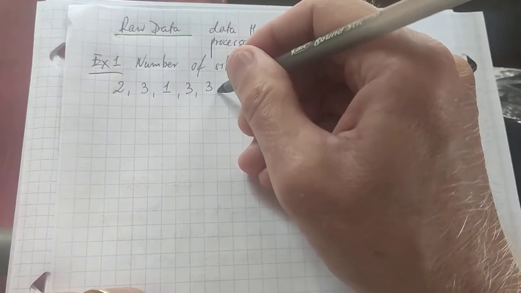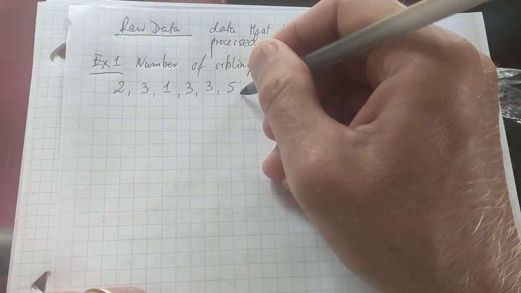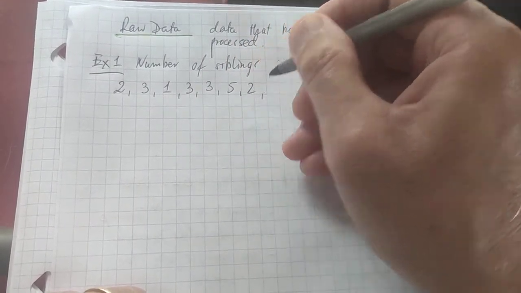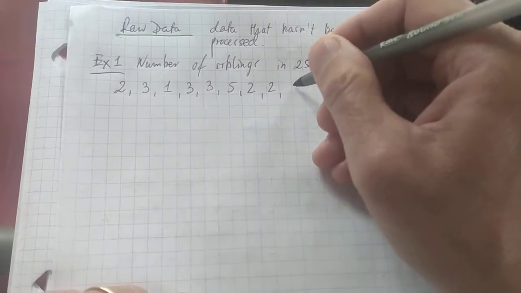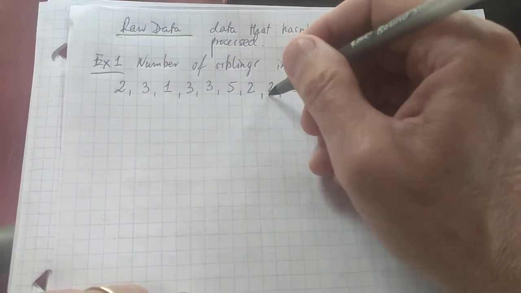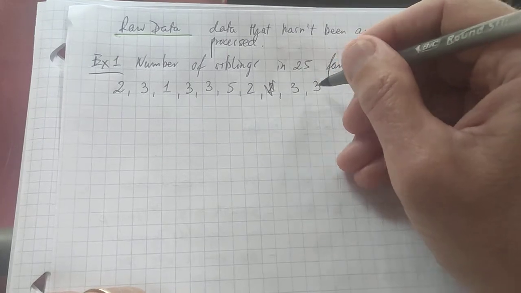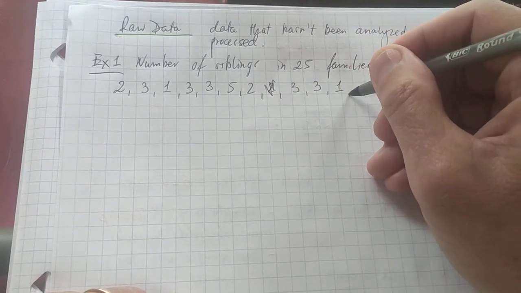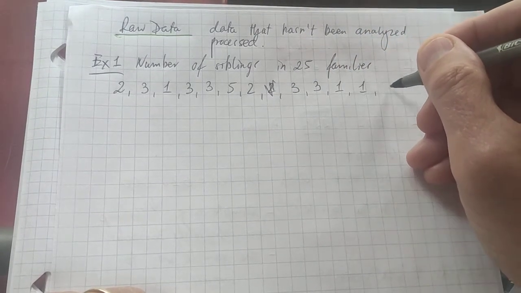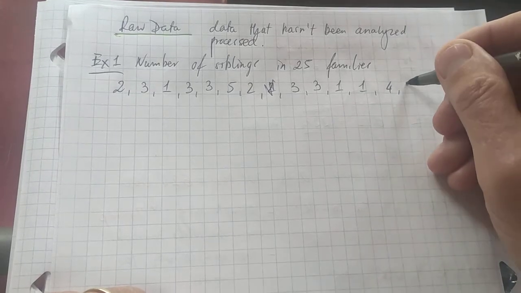I'll write all the data. Maybe in the next couple I will not. Then 2. There's only 1, 2, 3. So this is what is called the raw data, right?